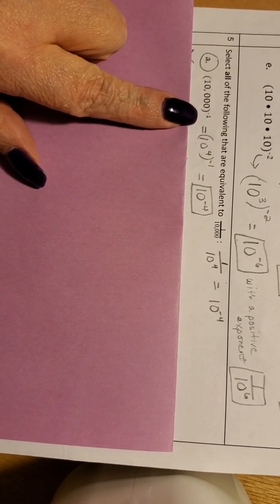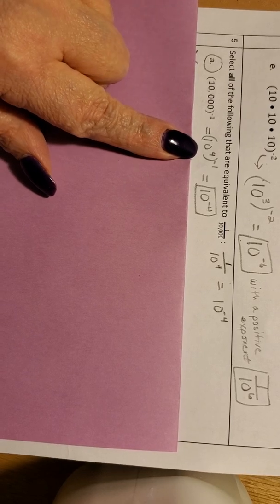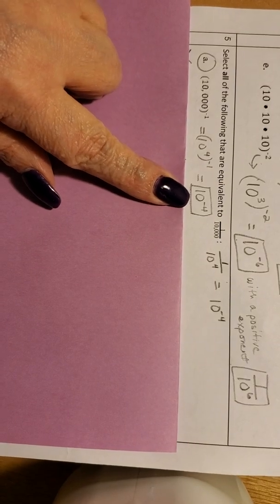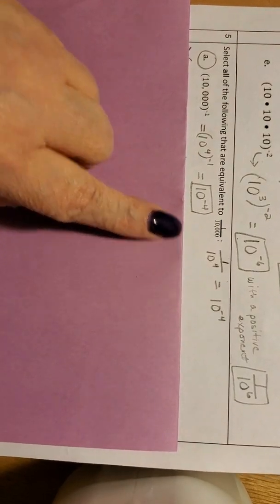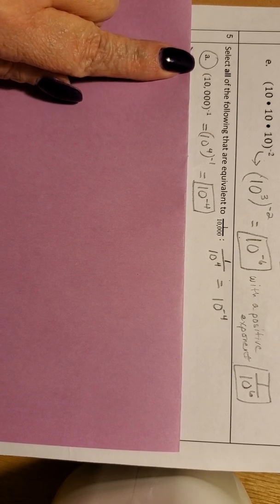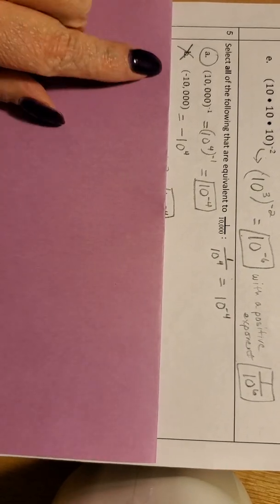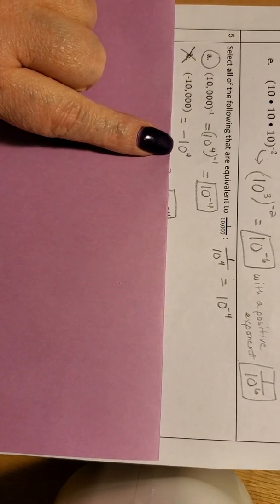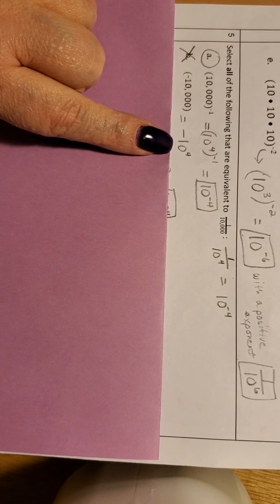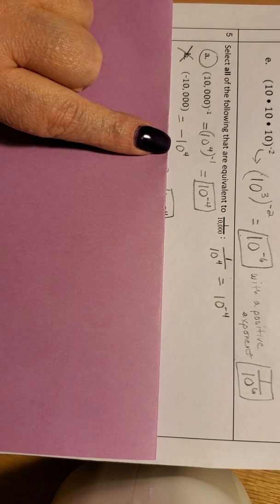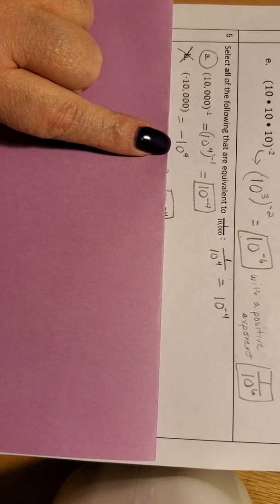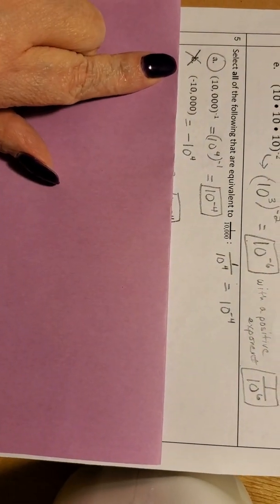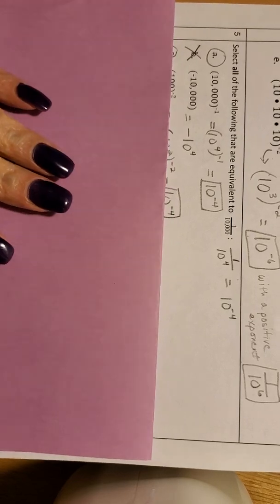10,000 to the negative 1. Well, 10,000 is 10 to the 4th power raised to the negative 1 power. 4 times negative 1 is negative 4, so that is 10 to the negative 4th power, which is what we're looking for. So A is equivalent. B, I have the negative 10,000. Well, that is just simply the negative of 10 to the 4th power. That has nothing to do with the positivity or negativity of my exponent. Therefore, negative 10 to the 4th power is not the same as 10 to the negative 4th power, and therefore B is not equivalent.